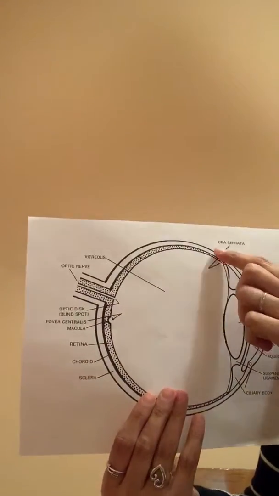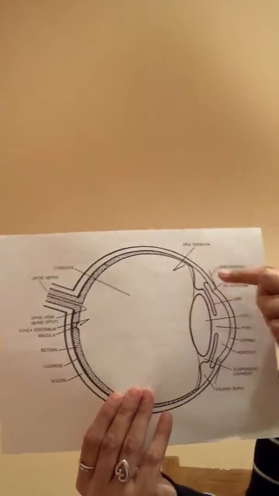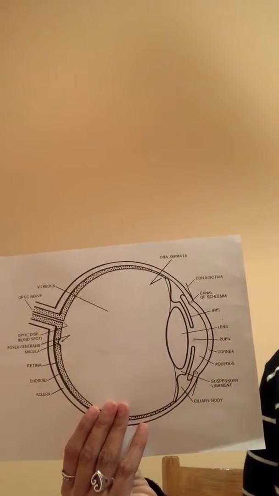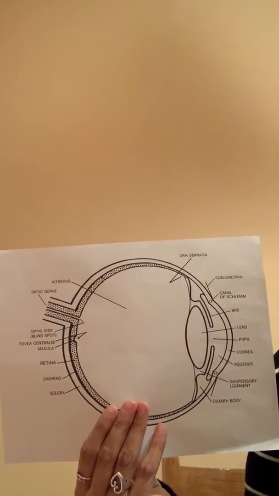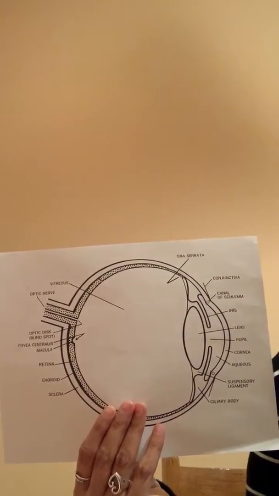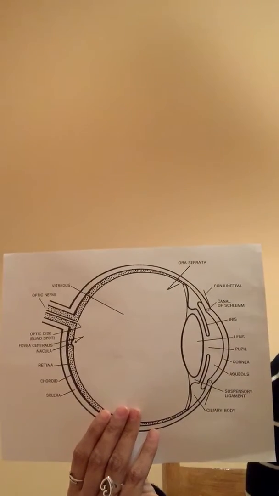Then we have the ora serrata right here, right in here. And that one is located where the retina ends, right there. And it is an area of the inner part of the eye where the choroid layer can be seen.